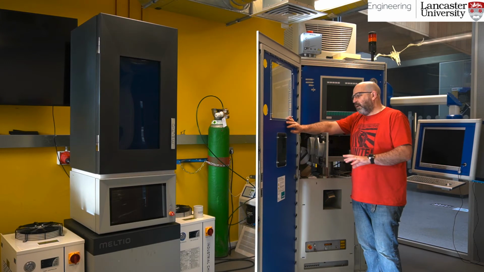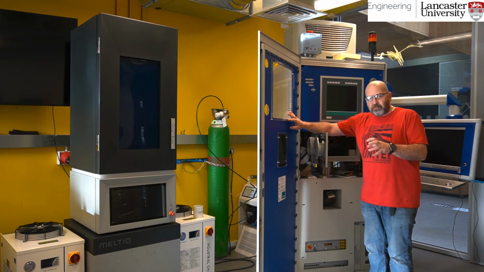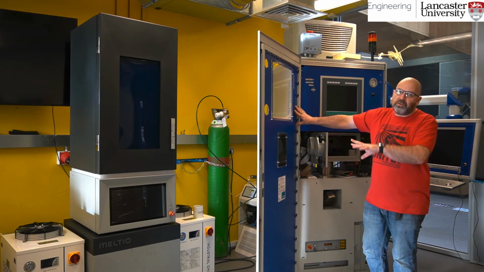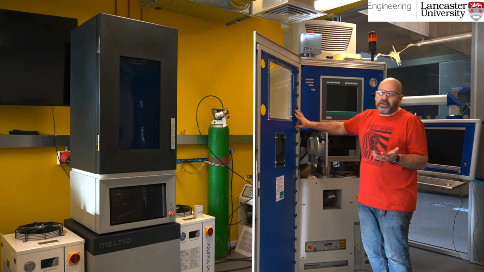So we're in a different lab now, but this is our powder material processing area. So here we've got 2 metal 3D printers.